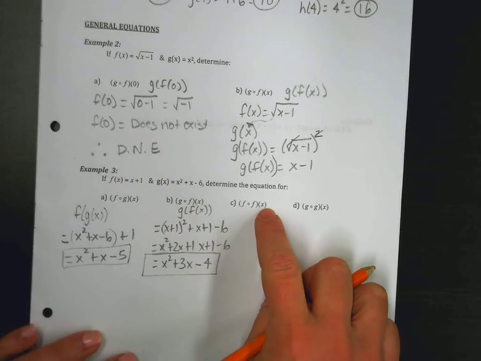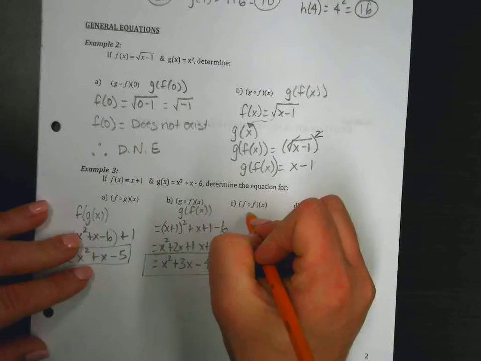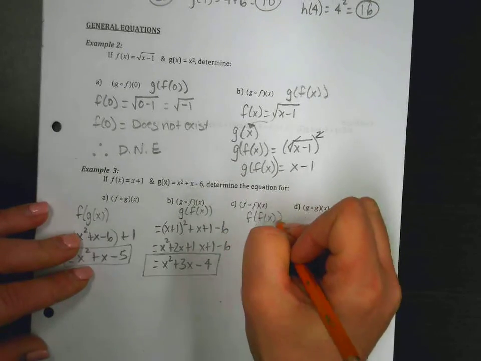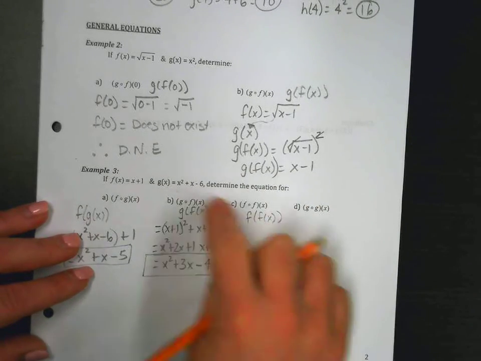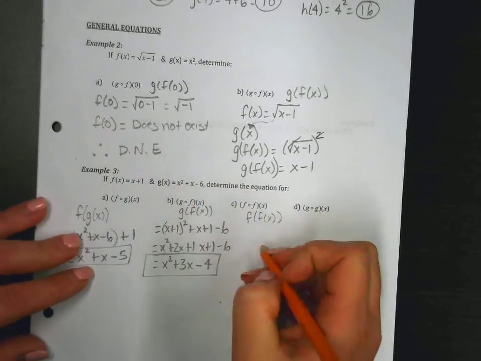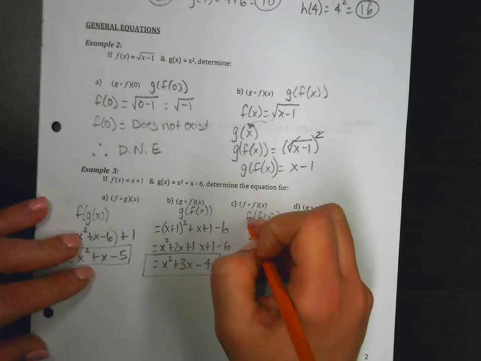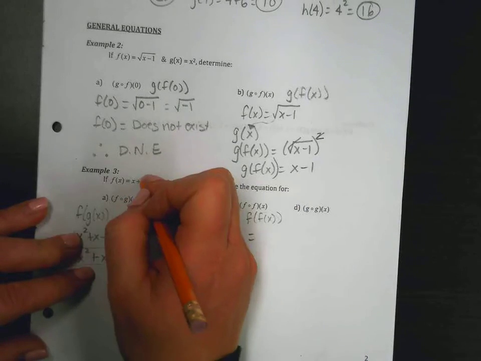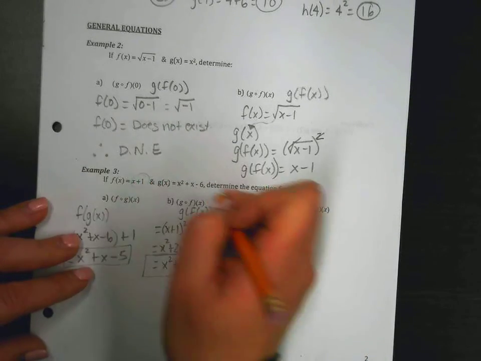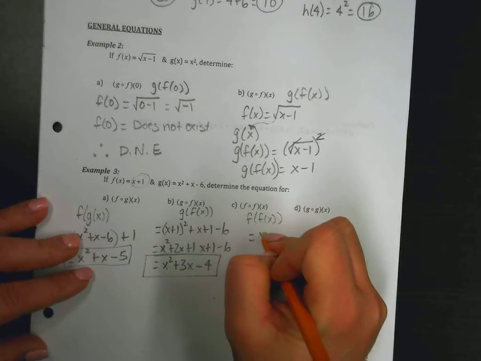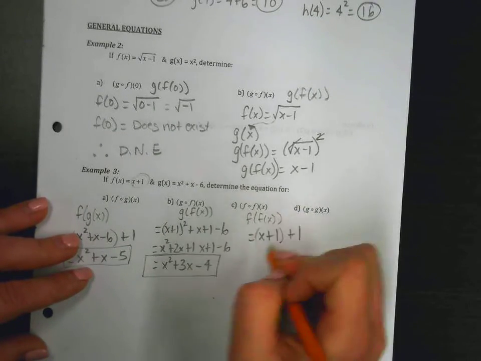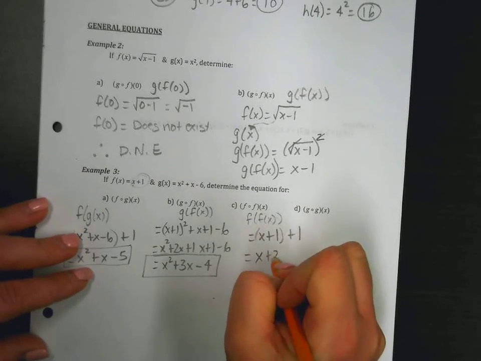f of f of x means I'm going to replace it with x in my other function. So f is x plus 1, but I'm taking the function f of x, which is x plus 1, and replacing it with x in the function. So it's an x plus 1. That's my x value, and then I've got to add 1 to that. So it'd just be x plus 2.